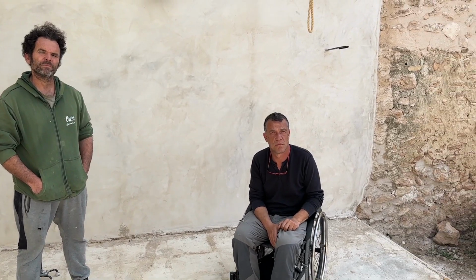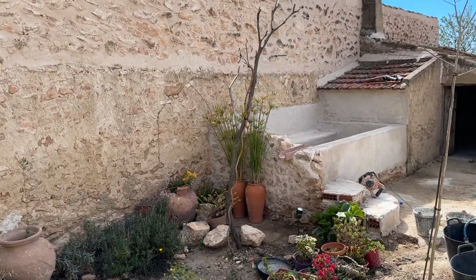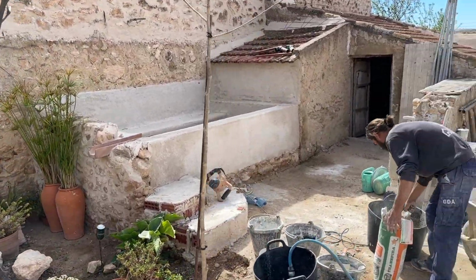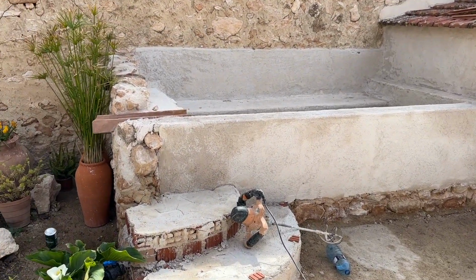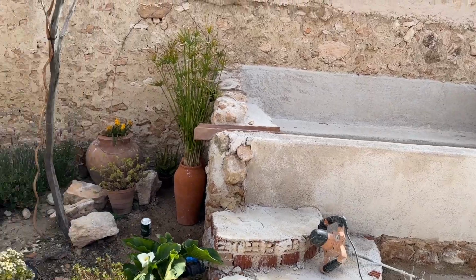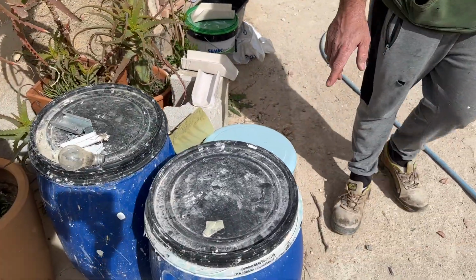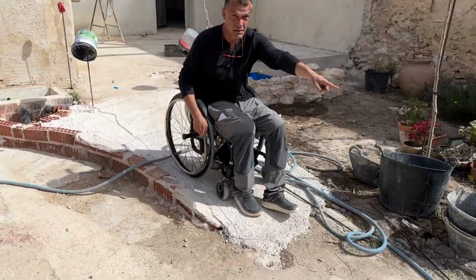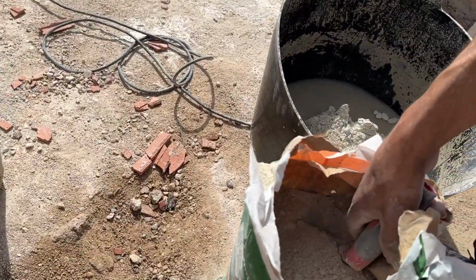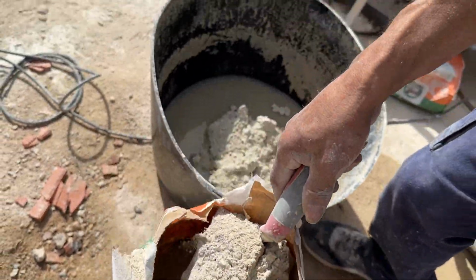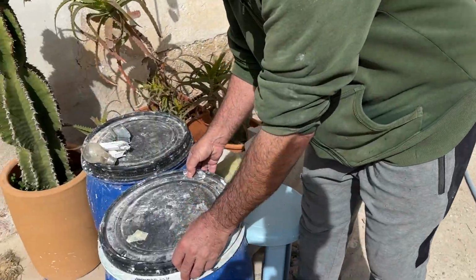So let's just go down and have a closer look at this white surface. This first. This is Pedro working away high. So hello. And that's what it looks like in the pool. And this here is the actual lime in this bucket. Sorry, this is lime in powder. This is lime in paste. Cal hidráulica. Hydraulic lime, and this is paste lime.